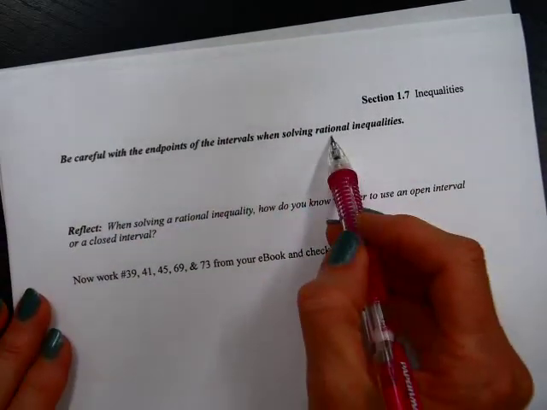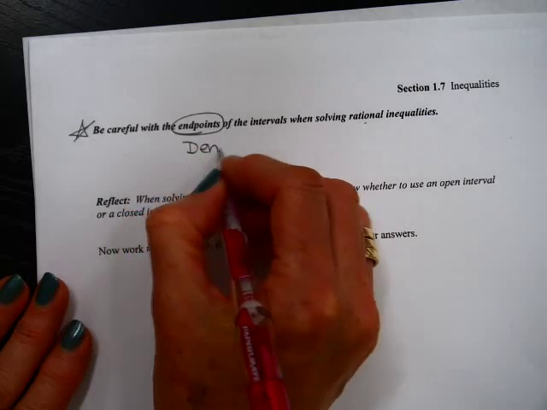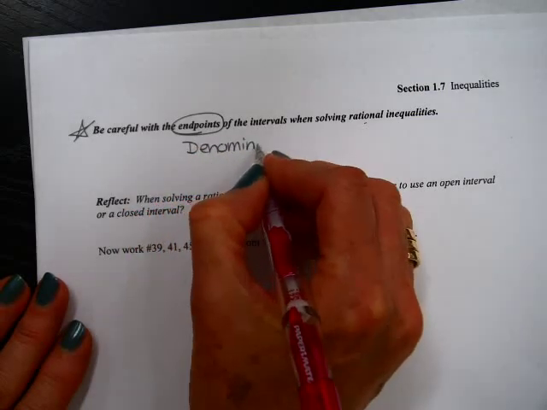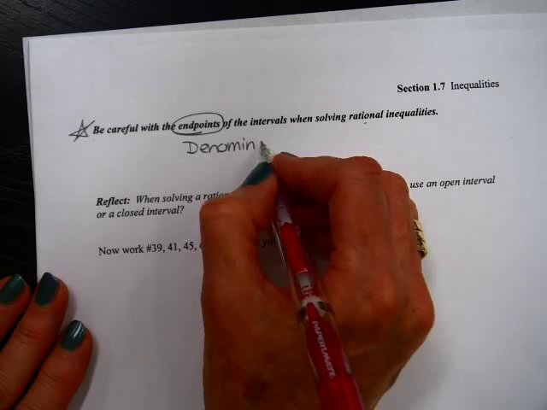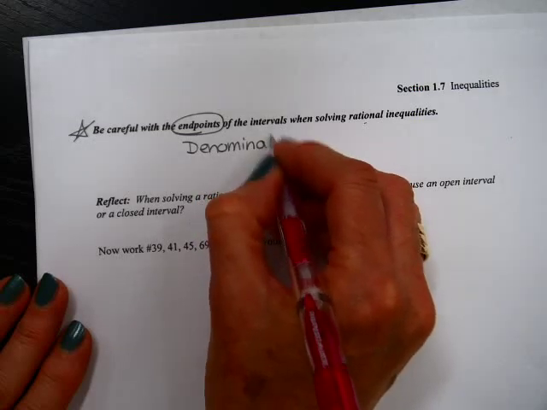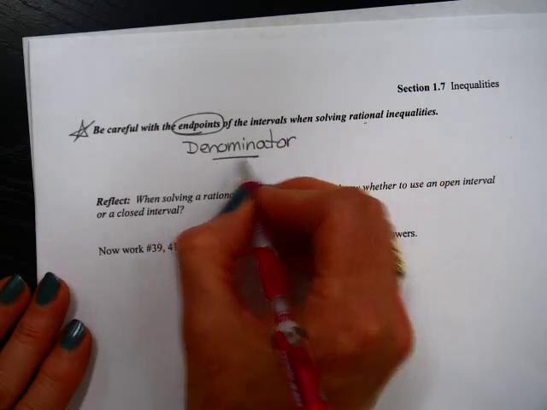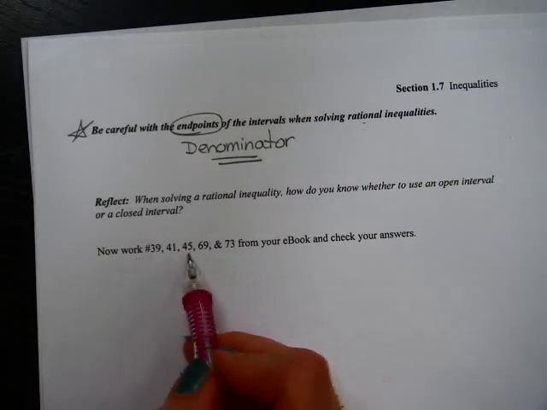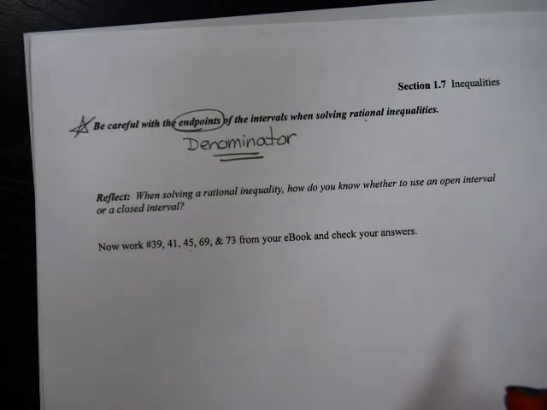I want to remind you to be careful with the endpoints of the intervals when you're solving rational inequalities. The endpoint that comes from the denominator can never be included in your solution set. Now you want to try these problems from your ebook.